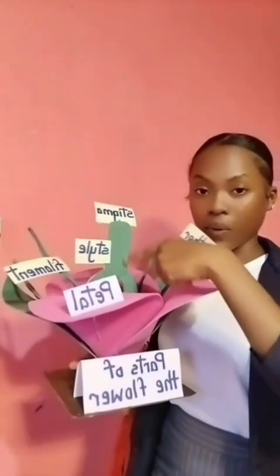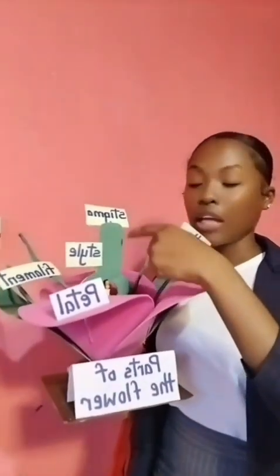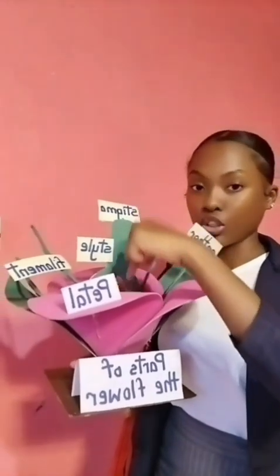Then we have the stigma. The stigma is a sticky part that holds the pollen. Next, the style. Now this is a tube where the pollen falls down. Now when it reaches down, it reaches something we call the ovary. Now the ovary contains ovules, or what some of us might say eggs.